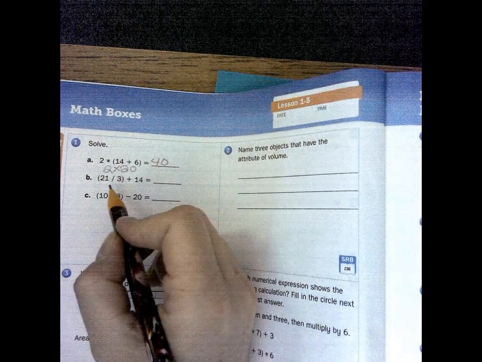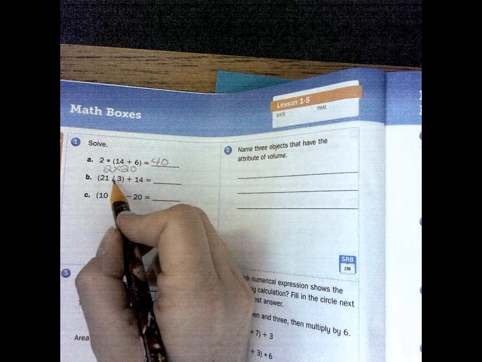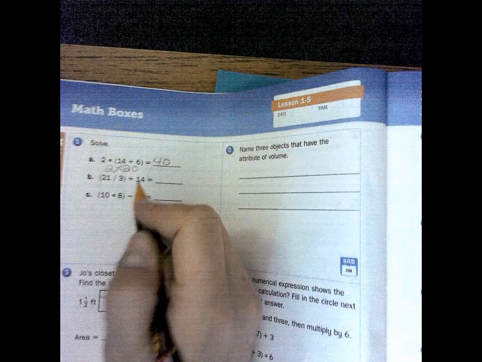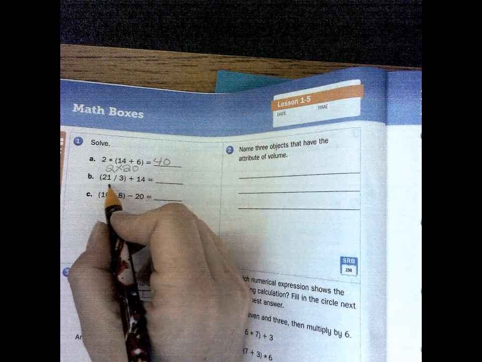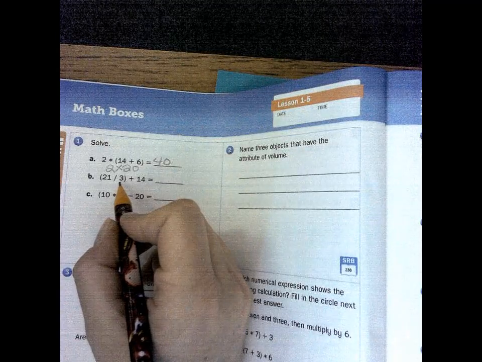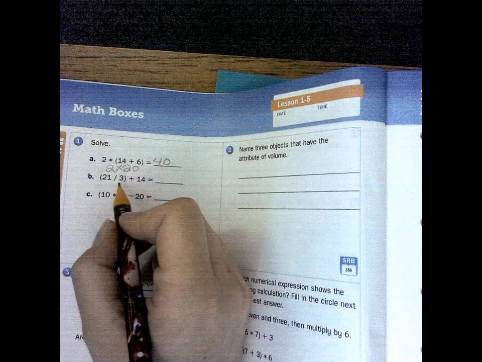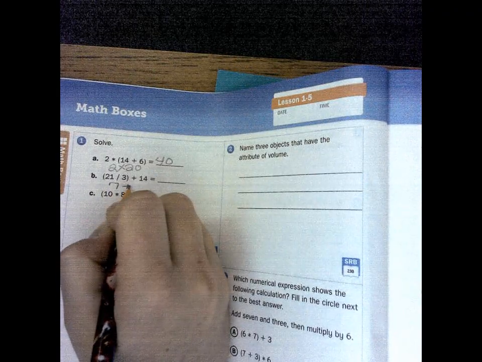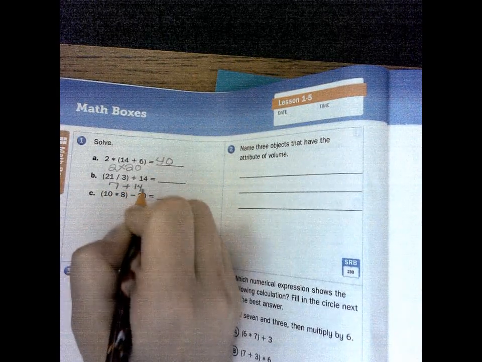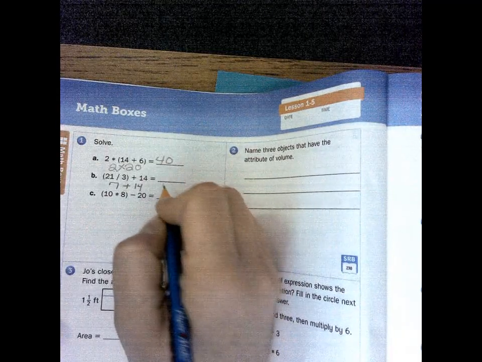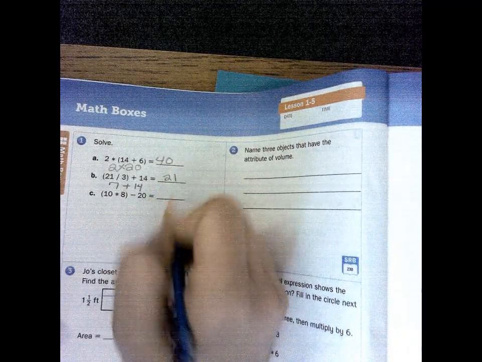Don't forget on B that this symbol means to divide. So I have 21 divided by 3 plus 14. I do what's in parentheses, so 21 divided by 3. I could use my multiplication chart to help me, or think 3 times what is 21? Well, that is 7. And then I rewrite plus 14. And then I would solve some more. 7 plus 14 is 21.